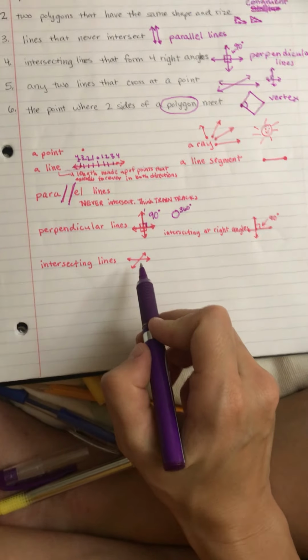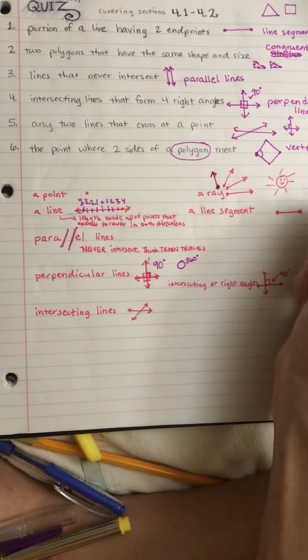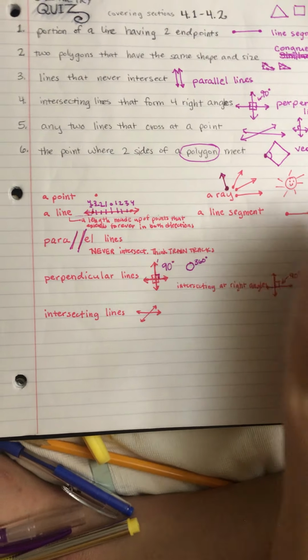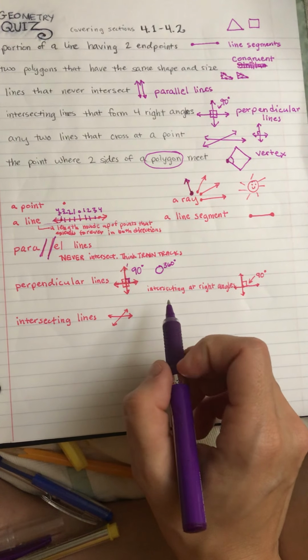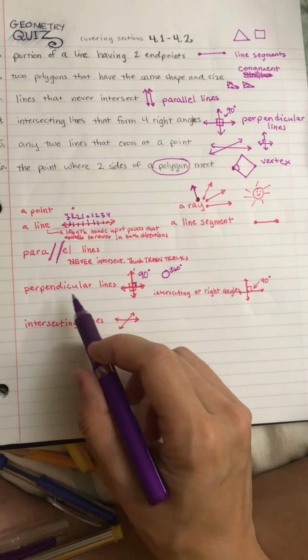A ray is a line that's got a point. It's got a place that it starts, and then it goes out. Rays are easy to remember because they're like the sun, they go out from a starting spot. A line segment, we talked about that one. It has a beginning and an end, and then it stops and it doesn't keep going. And then that's perpendicular again.